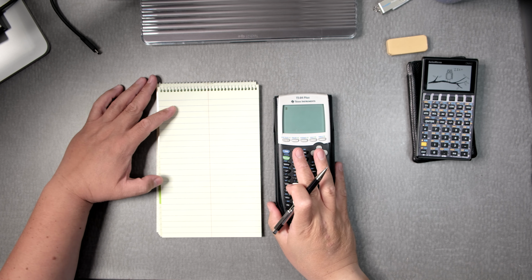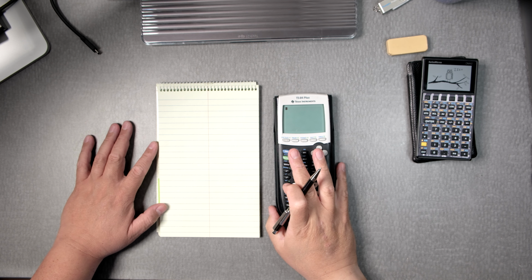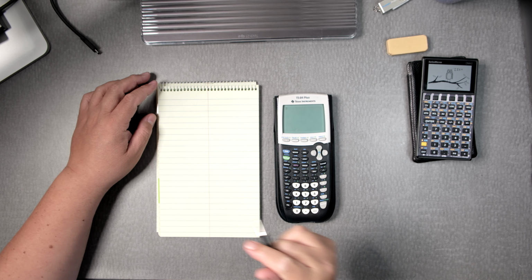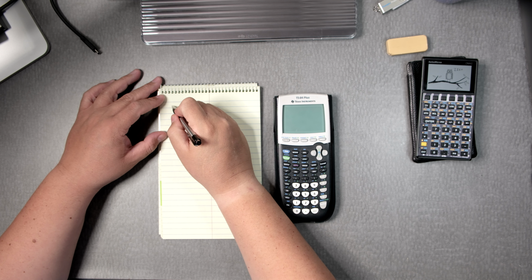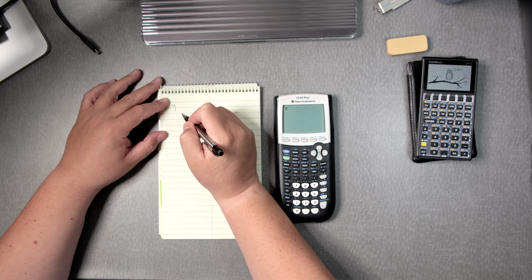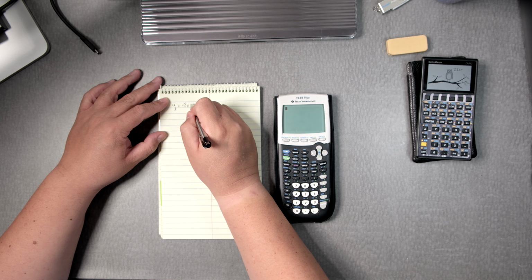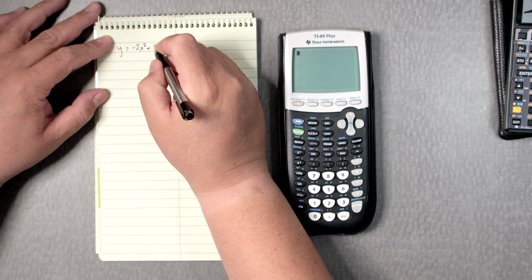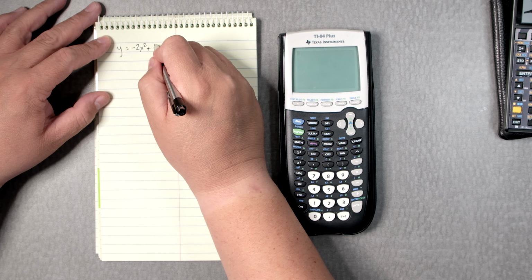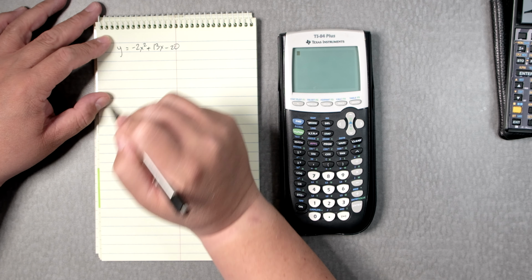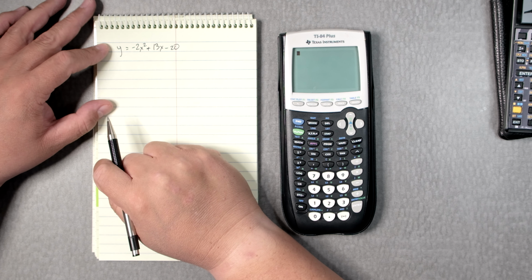Okay, so we're going to solve a quadratic using the TI-84 Plus. All right, so let me write down a quadratic here. y equals negative 2x squared plus 13x minus 20. And this one is solvable.